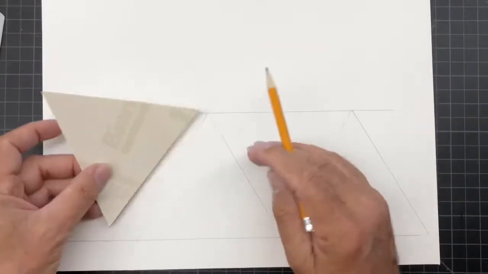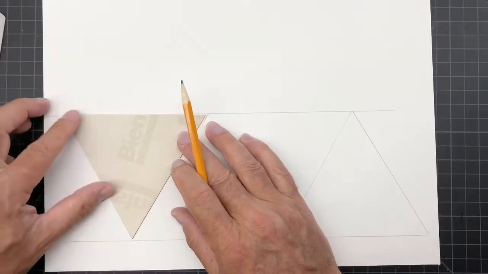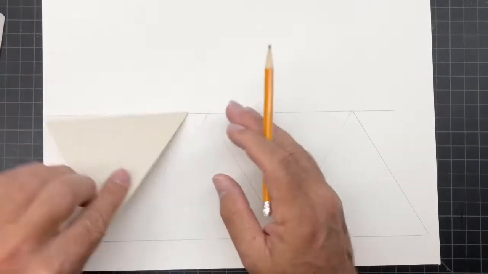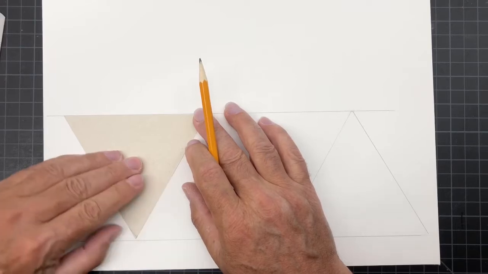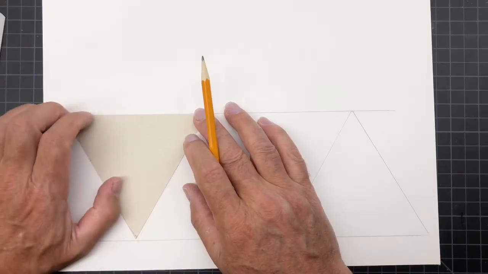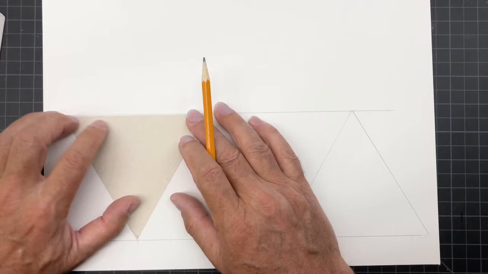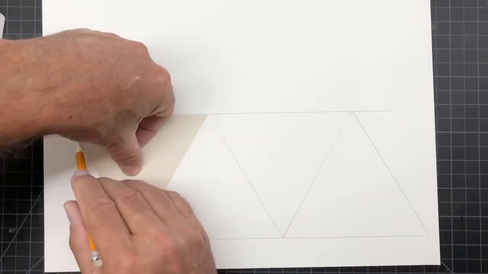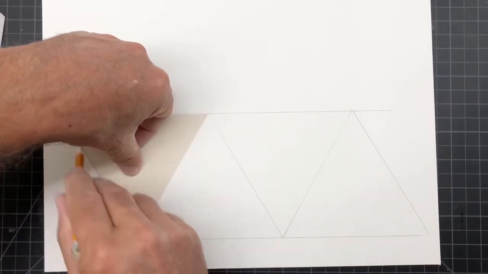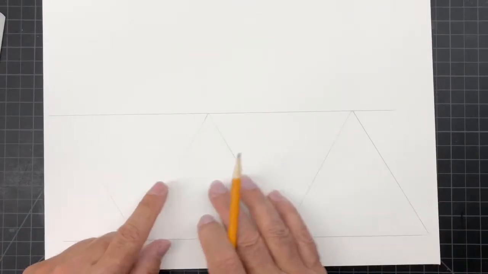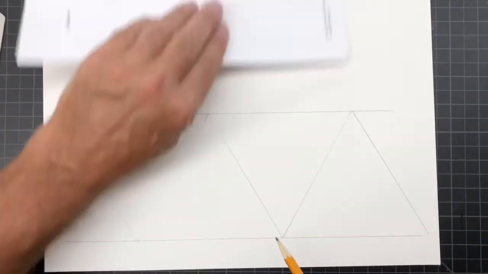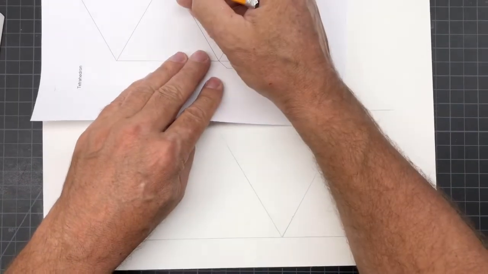I only have to put one more on there. I'm not sure why this always goes weird for me, but bam. There we go. I have all 4 of my triangles.